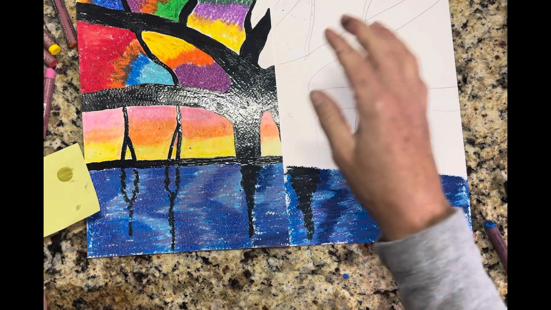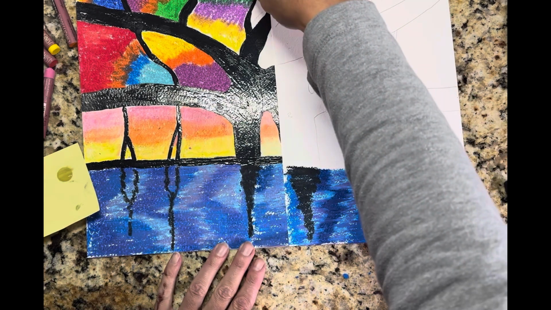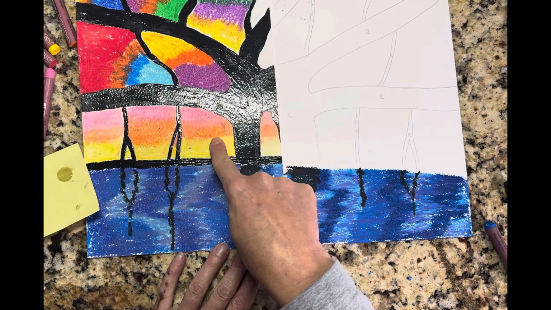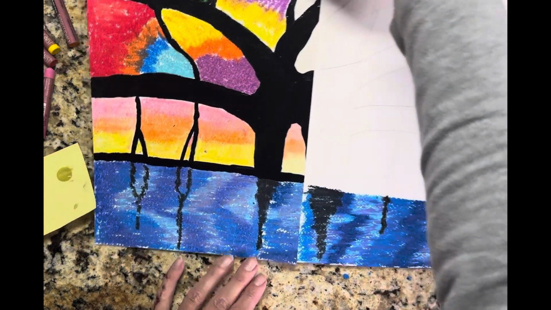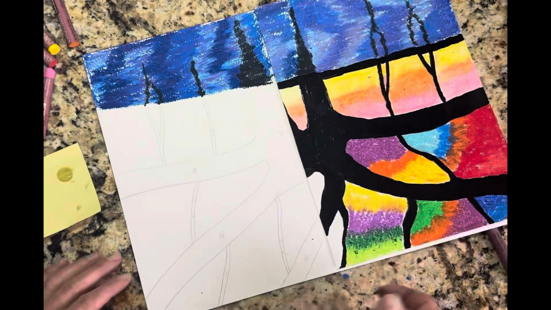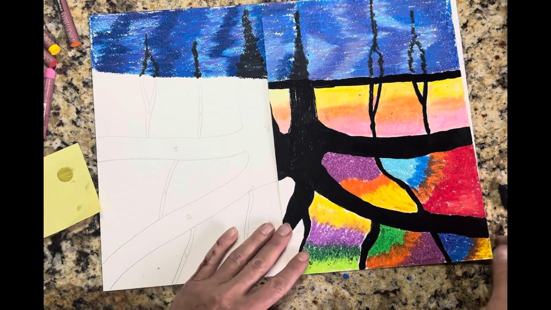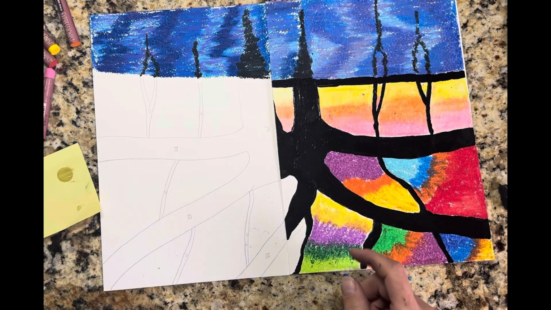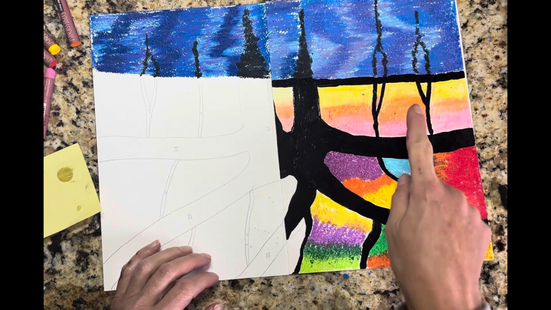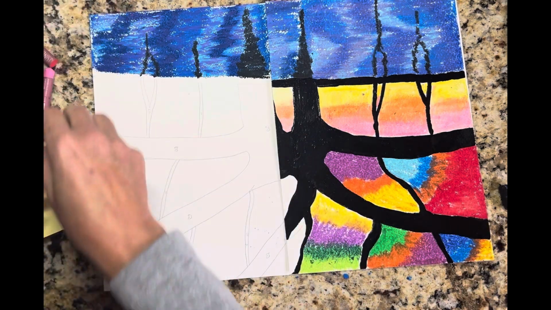Okay. Once you are all done with that step, or everybody's pretty close, the next step is the sunset. I want you to turn your paper upside down so you don't drag your hand through your beautiful water. And we're going to start doing it this way. Now, these are 3 different techniques that we're going to do. This is a really, really light layer with baby oil to blend.